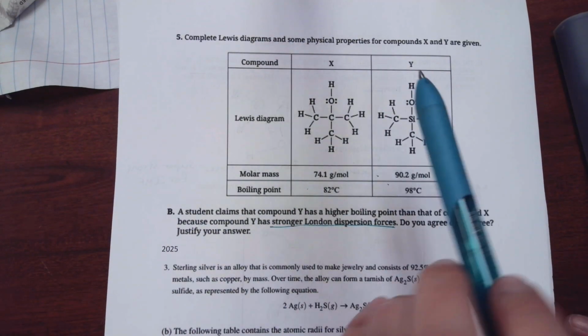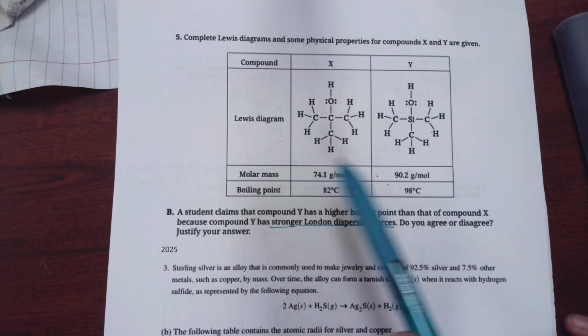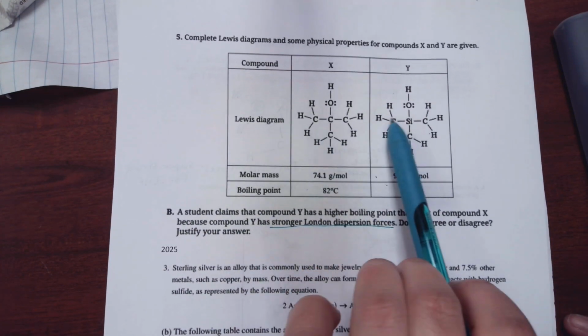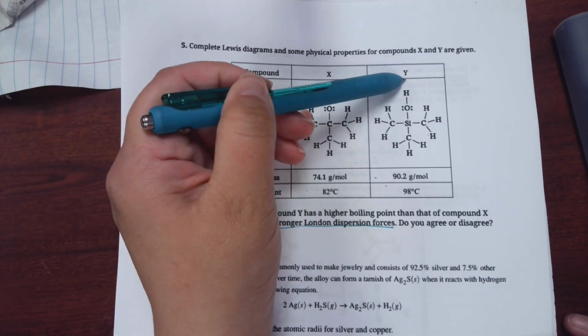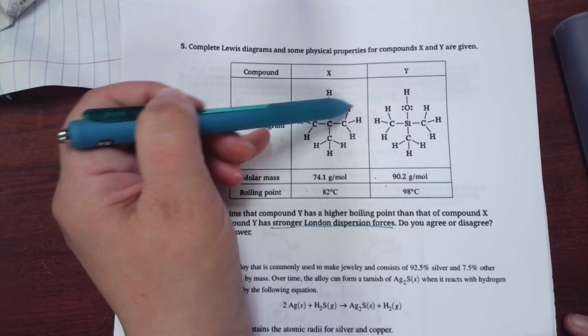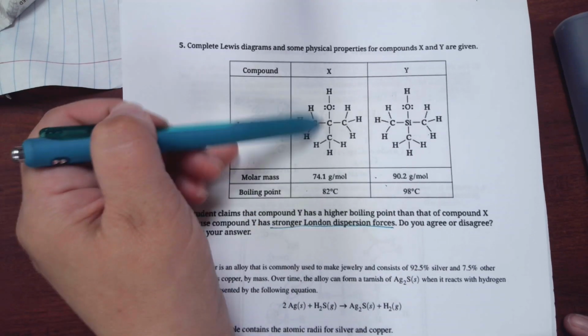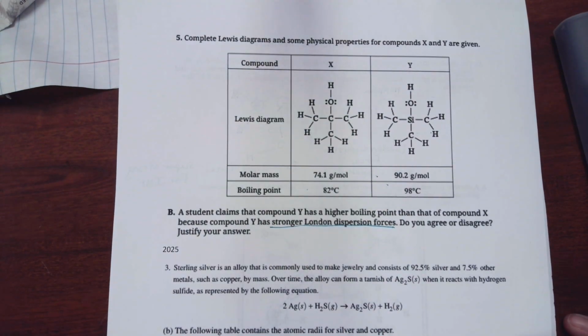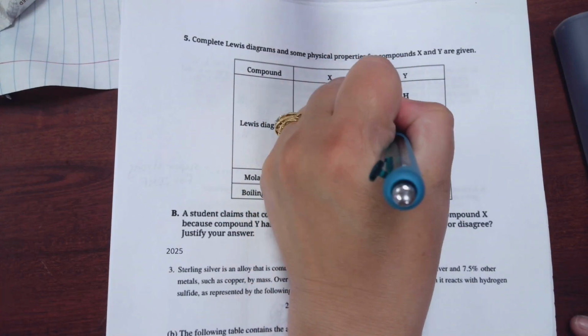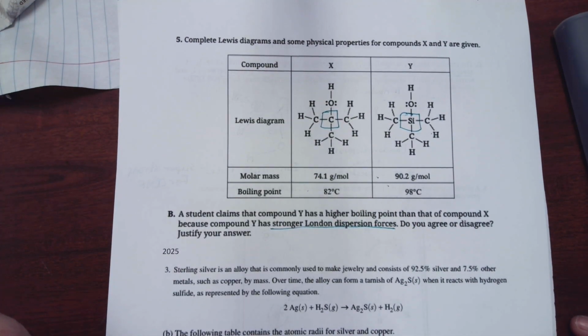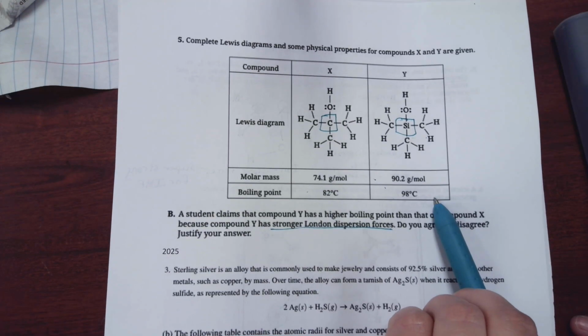Okay, so we're looking at the difference between this and this. Now I want you to notice that structurally speaking, these are exactly the same. Okay. OH group, CH3, CH3, CH3, CH3, CH3, CH3. The only difference between the two is the carbon versus the silicon. Okay. So why the higher boiling point?